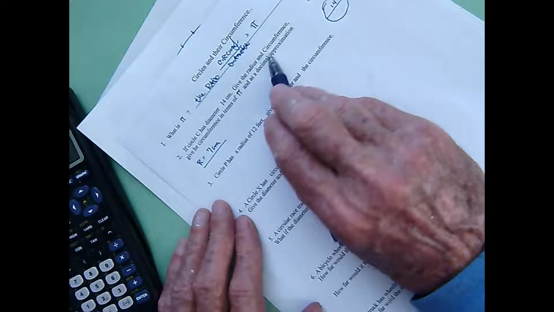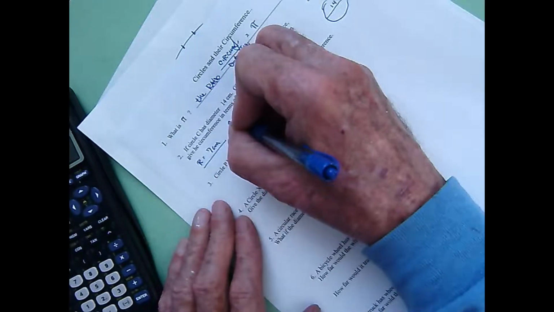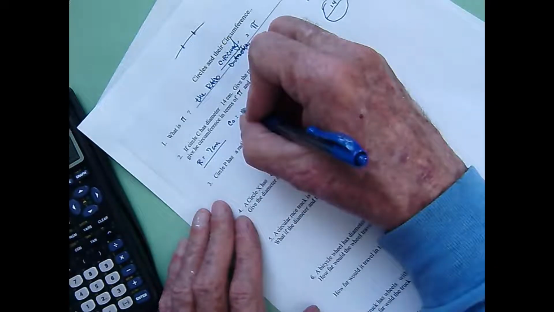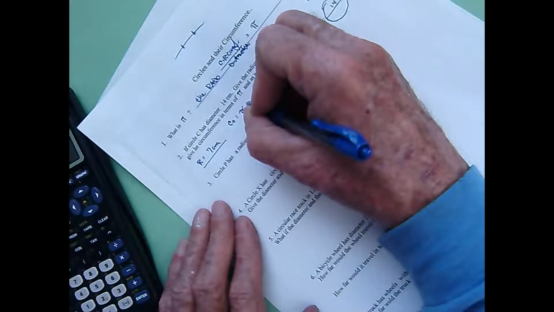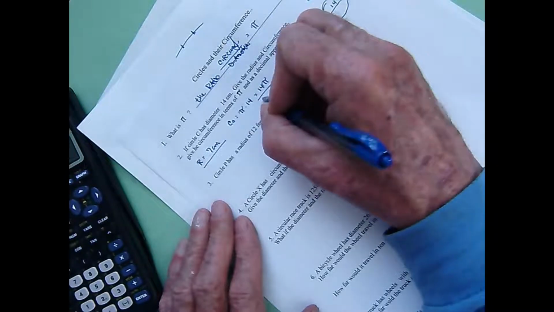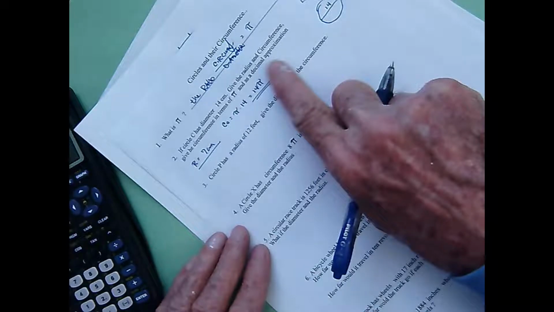Give the circumference of the circle. And let's just use C for the circumference of the circle like that. And the first thing I think is just pi times the diameter. Pi times 14. We could call that 14 pi, couldn't we? And that's a perfect answer. That's exactly valid. But it asked me for a decimal approximation.